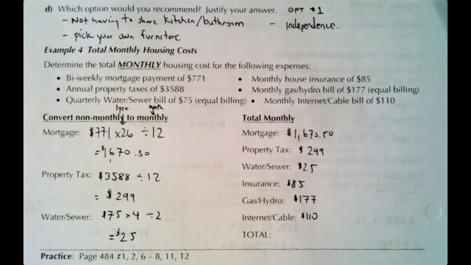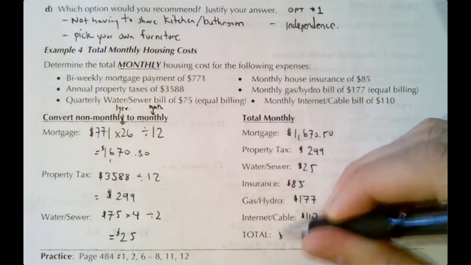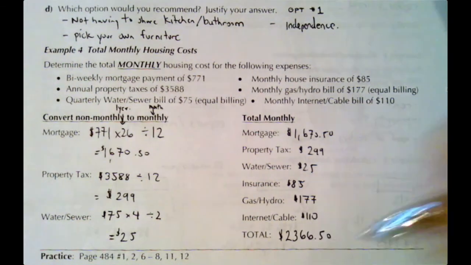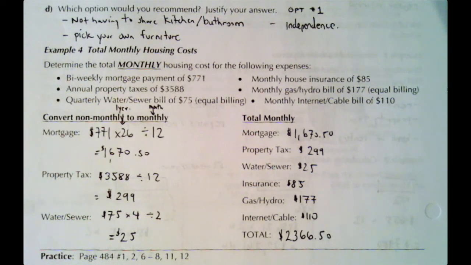So if we want a total, we would just add them all up, and if you add all those up, you can check my math if you want, $2,366.50. And now we're on our way to being able to design a budget, which is our next lesson.